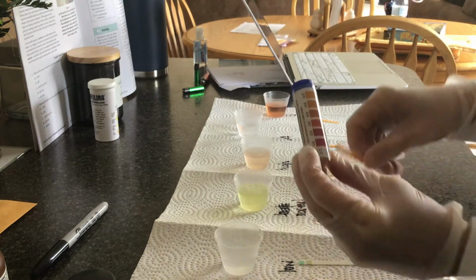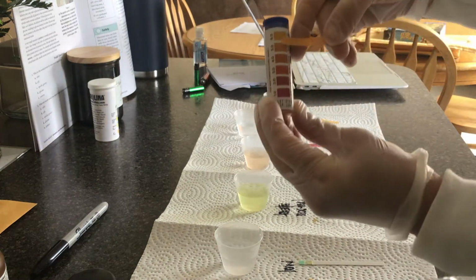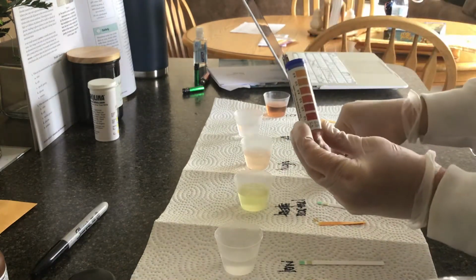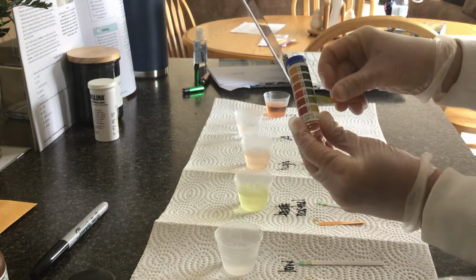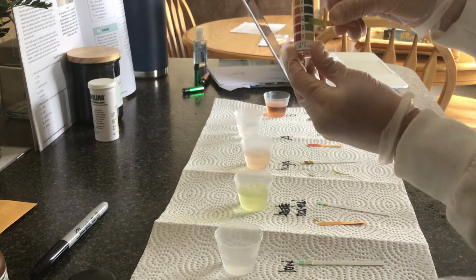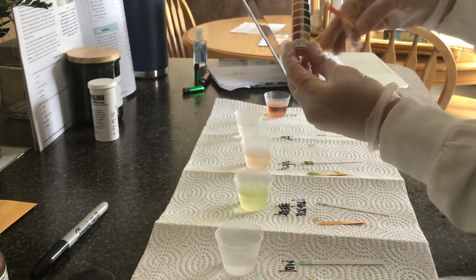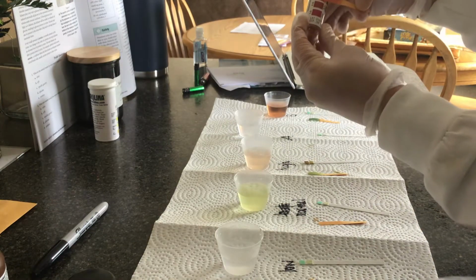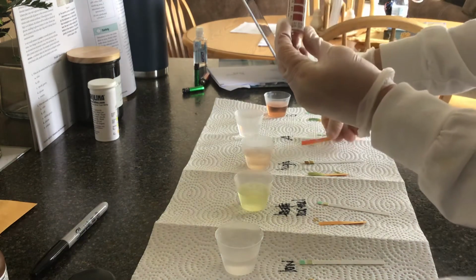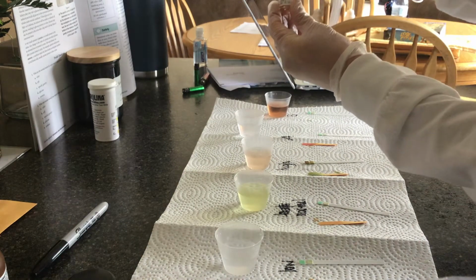The next one is normal, and that's probably a pH of about 6. I'm measuring that. The next one is a pH of about 8 or 9, somewhere between 8 and 9. That's a green color. Unknown A is a low pH, about 3. And unknown B is probably again about a 9 pH.